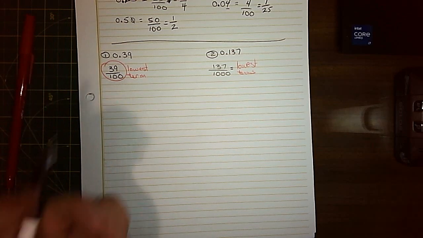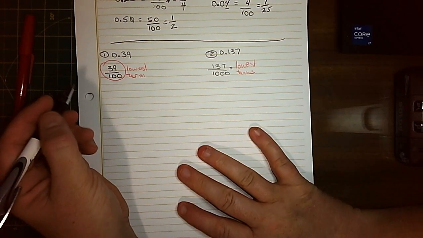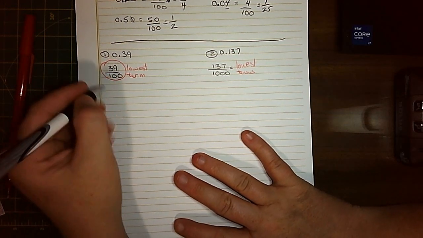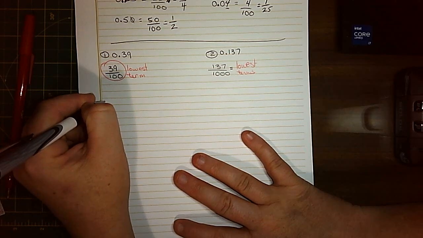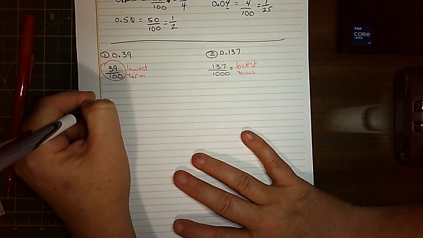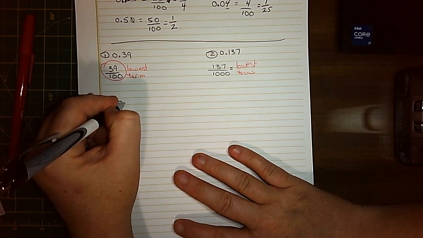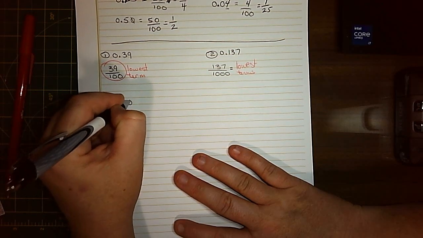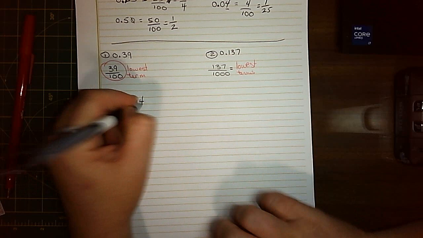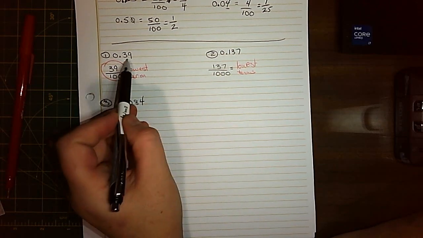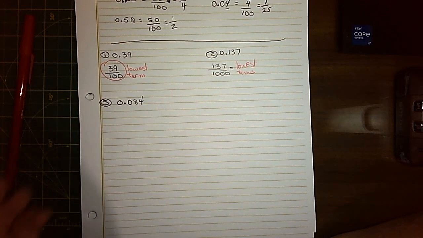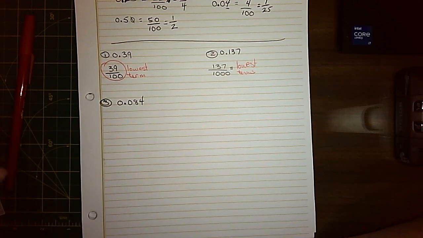But let me try this one, because it's still going to be a big fraction, but at least it's going to allow us to come down into a lowest terms on this one. So let's try 0.084. I should have known better when I saw these two odds at the end. This one should be a little easier.